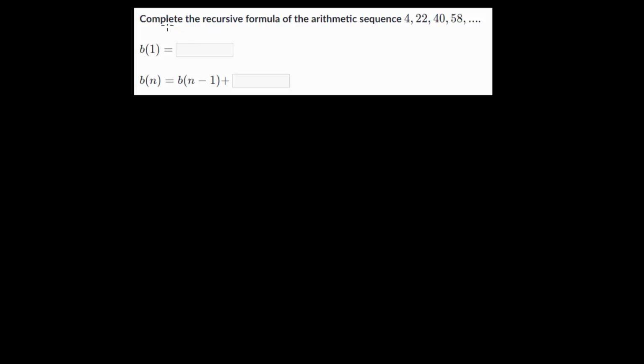So for this one, we need to complete the recursive formula of the arithmetic sequence 4, 22, 40, 58, and so on. And so the key parts of rewriting this formula, remember we need to find that first term, and in this case, it's 4. And the next step, probably the most difficult step here, is to figure out what our common difference is.